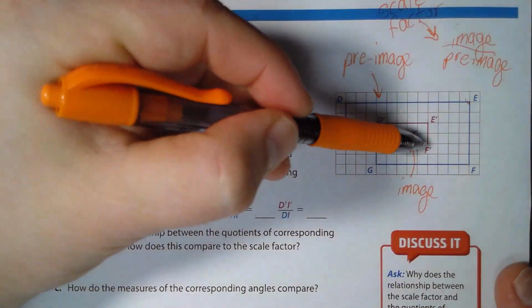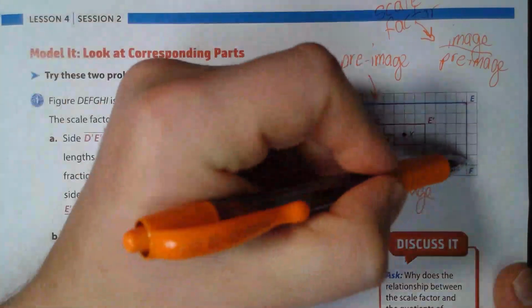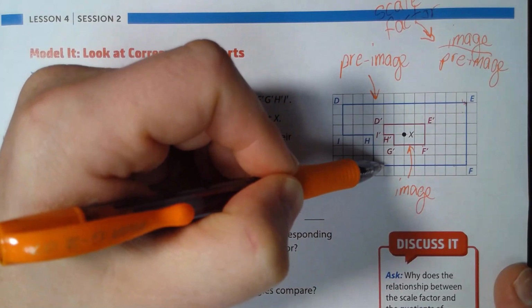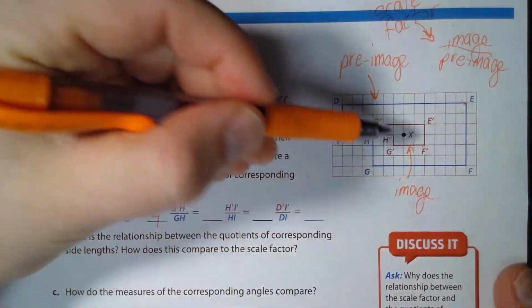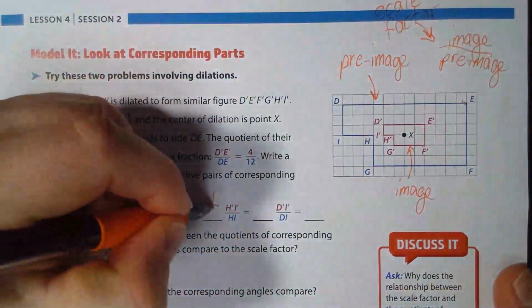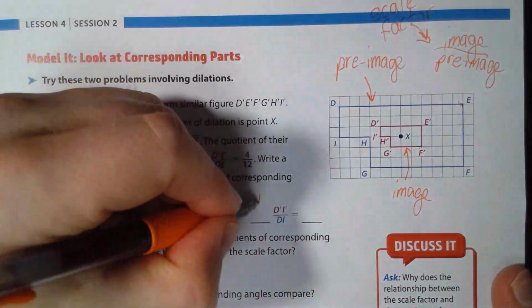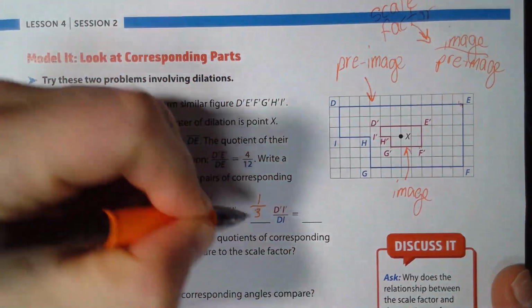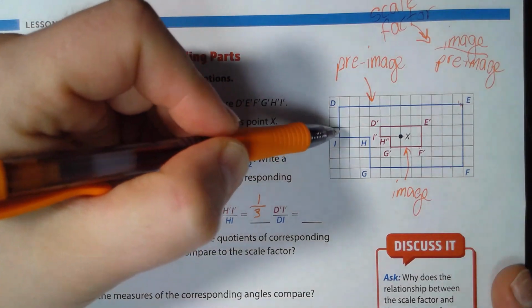F to G. 1, 2, 3. Compared to 1, 2, 3, 4, 5, 6, 7, 8, 9. G to H. 1. Compared to 1, 2, 3. I to H. 1. Compared to 1, 2, 3. D prime I prime is 1 compared to 3.